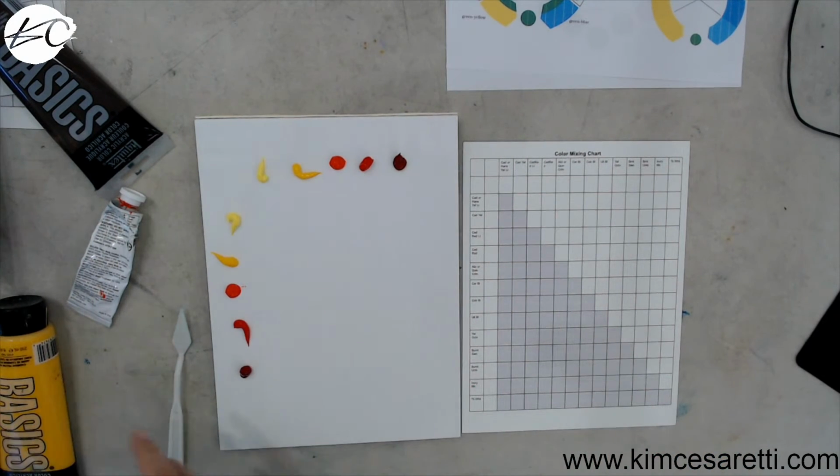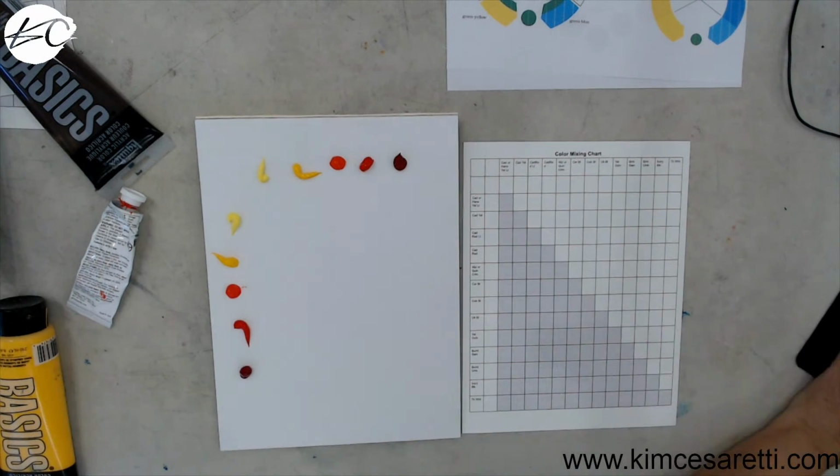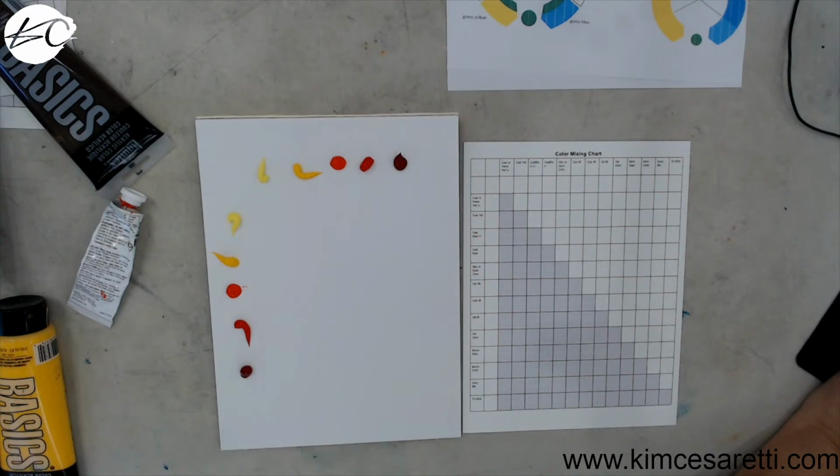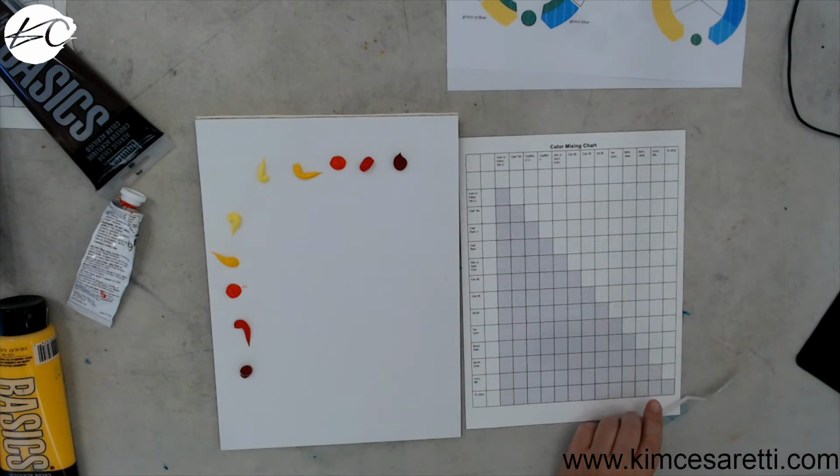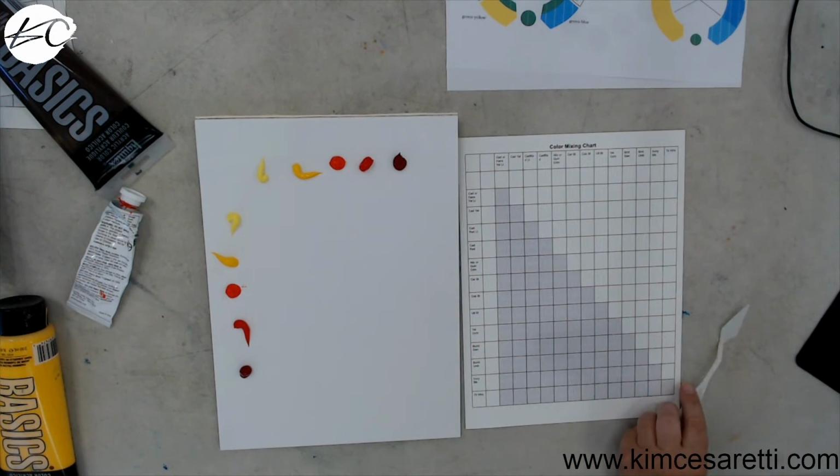And the one thing I will say is, just as a predictor, which yellow and which red should I mix to get the brightest orange? Which one should I pick? No, because cad yellow light reflects what? It reflects green. Which yellow reflects orange?